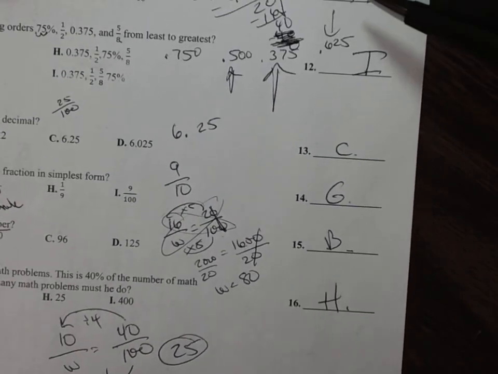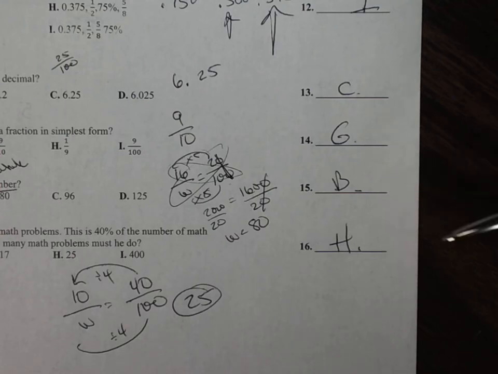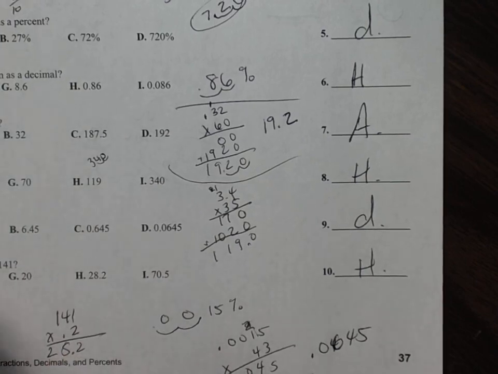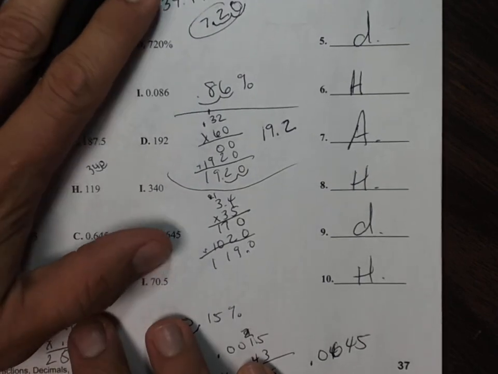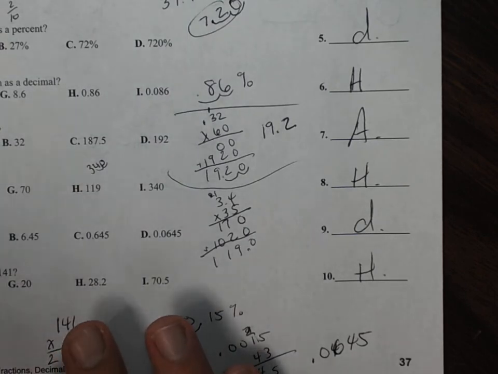So on the back, you should have got A, I, C, G, B, H. So use this to study for the test. The test will come out on Thursday. Sorry, guys, the study guide's coming out Tuesday. So study this for a couple days, and then take your test. Take your time. Only submit it once, okay? Take your time.